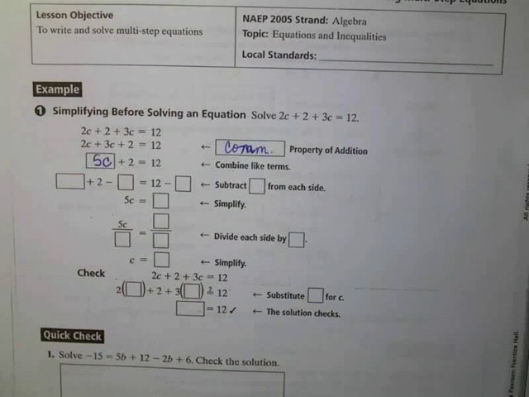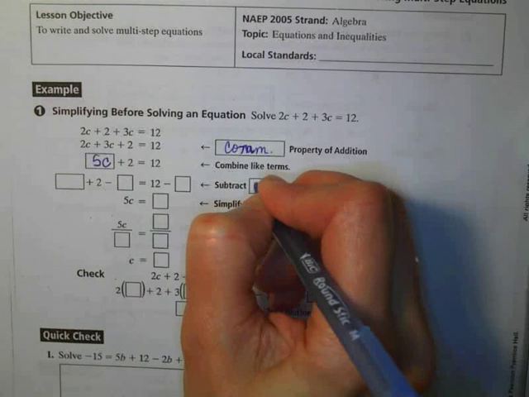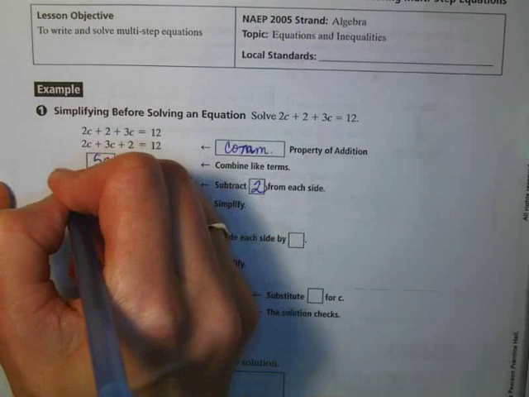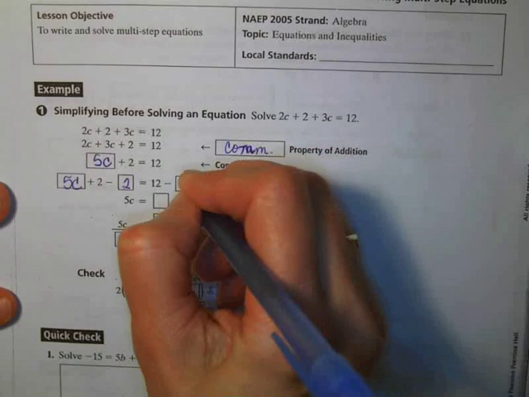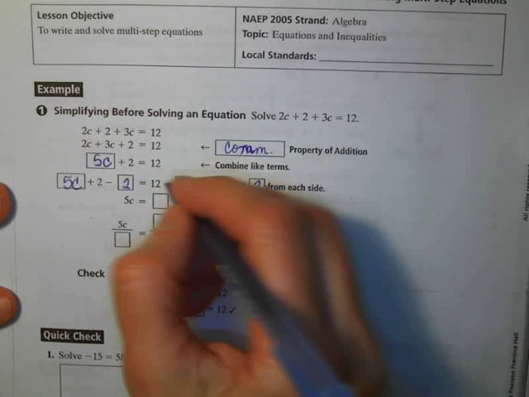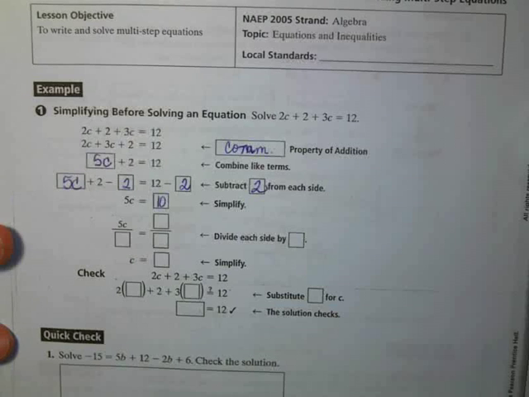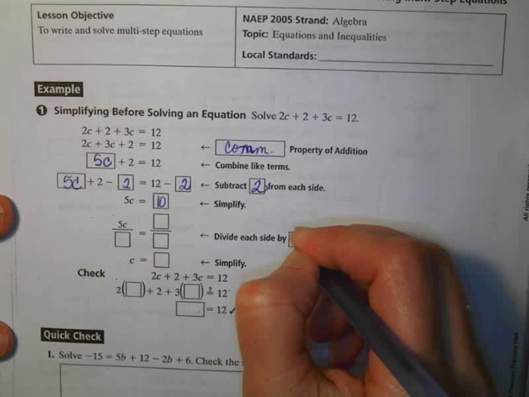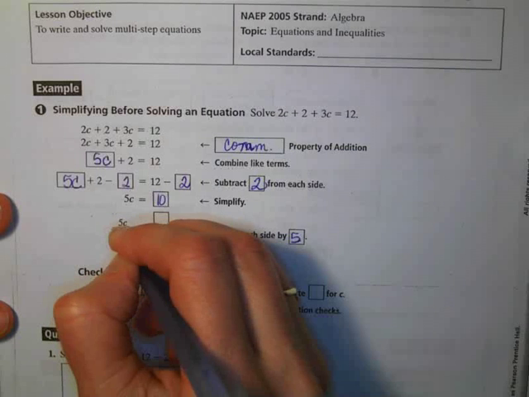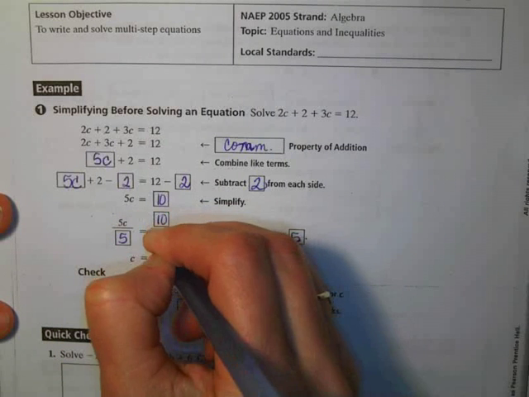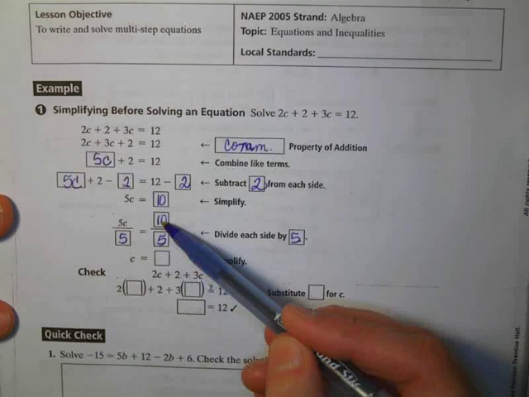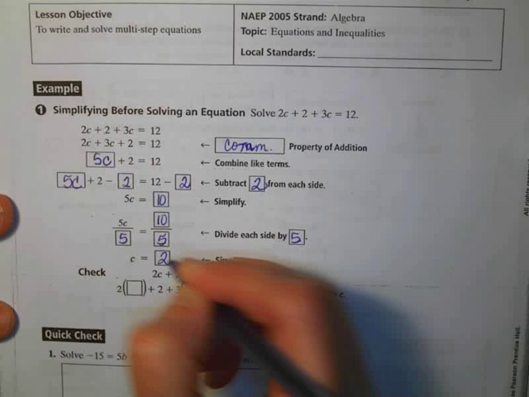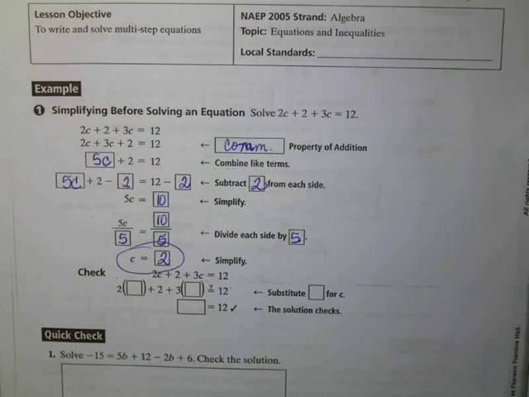So now I'm ready to actually start the solving of the problem, or the undoing operations. So the first thing we want to do is subtract 2 from each side, because our goal is to isolate the variable. So 5c plus 2 minus 2 equals 12 minus 2. So 5c equals 10. At this point I'm going to divide each side by 5. So 5c divided by 5 and 10 divided by 5 give me my next step. 5c divided by 5 is c. 10 divided by 5 is 2. So my solution is c equals 2.